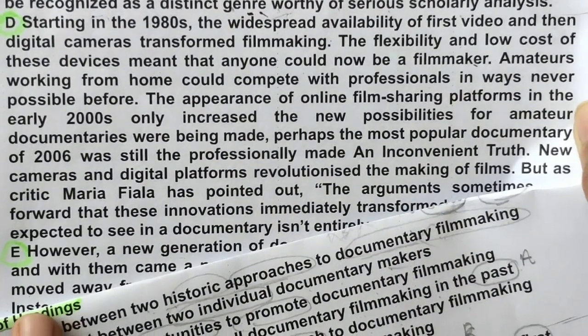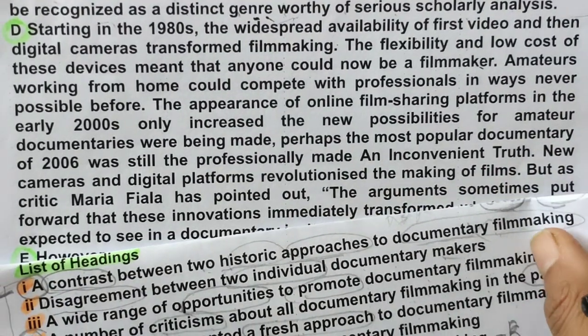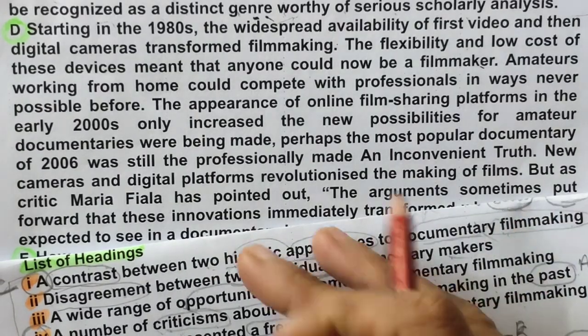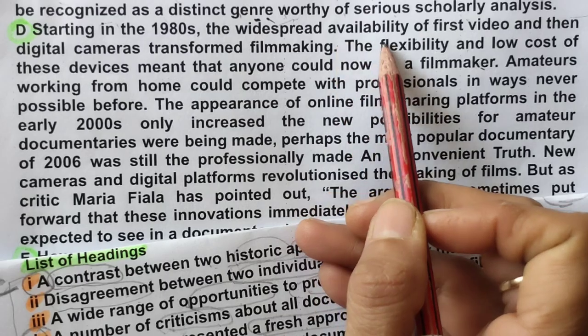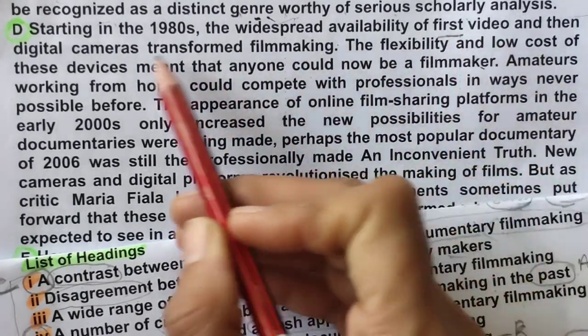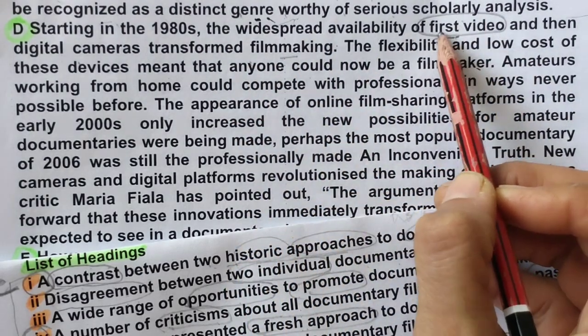Do it with me. Definitely you will get benefit. You will understand IELTS reading tips and tricks. Starting in the 1980s, the widespread availability of first video and then digital cameras transformed filmmaking.